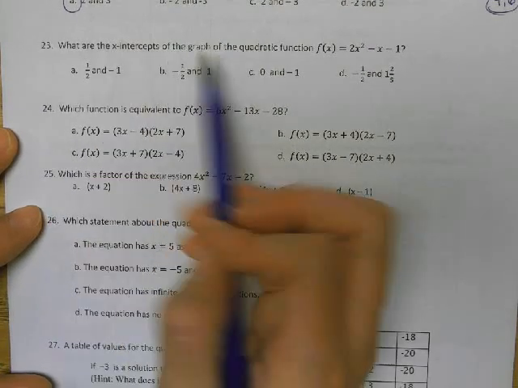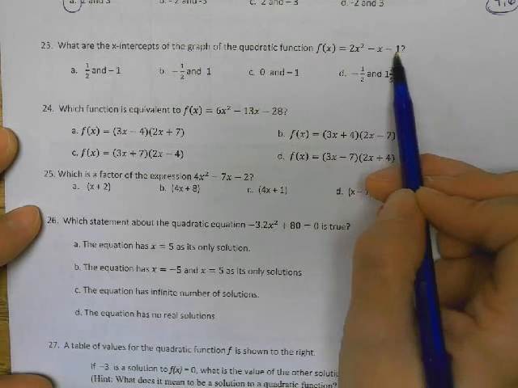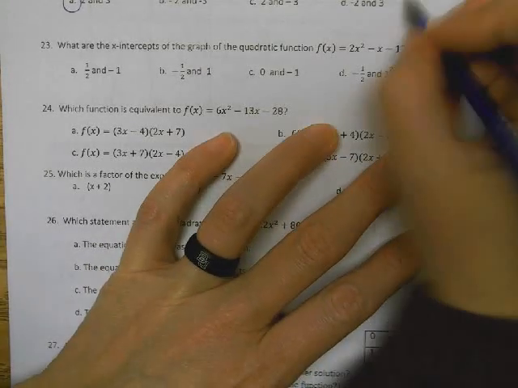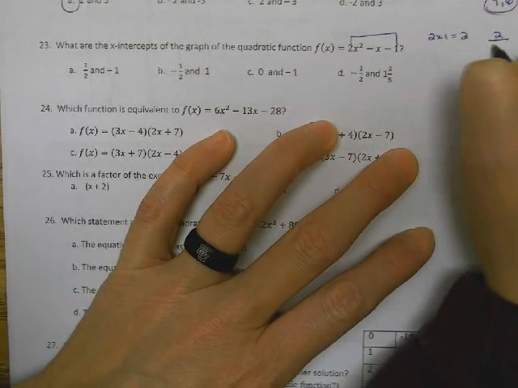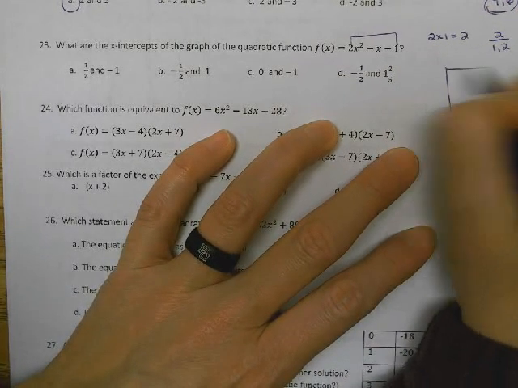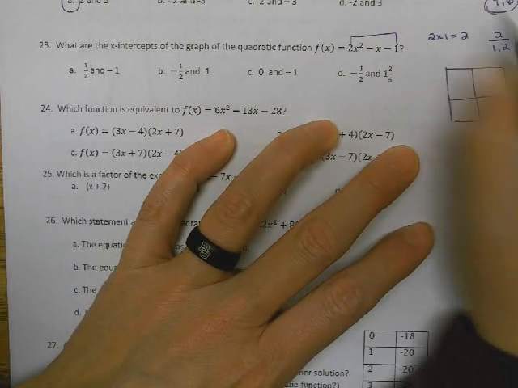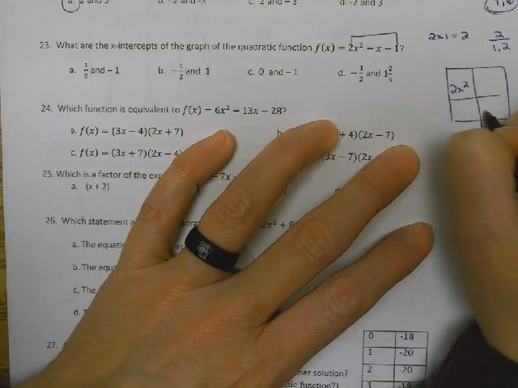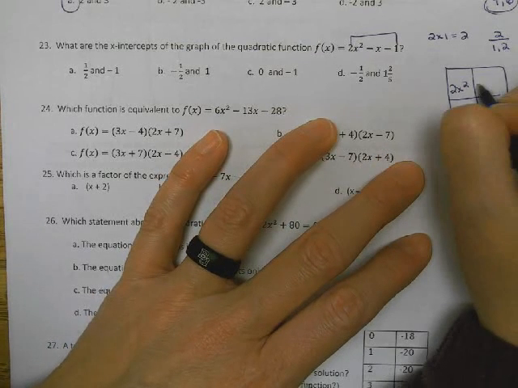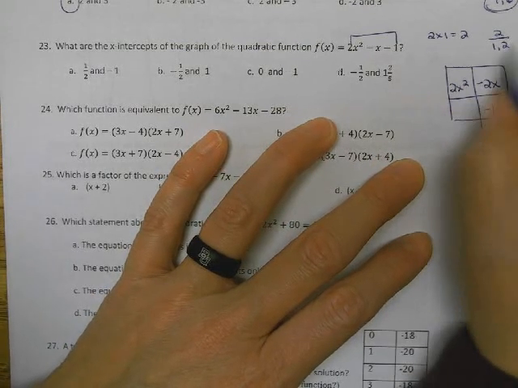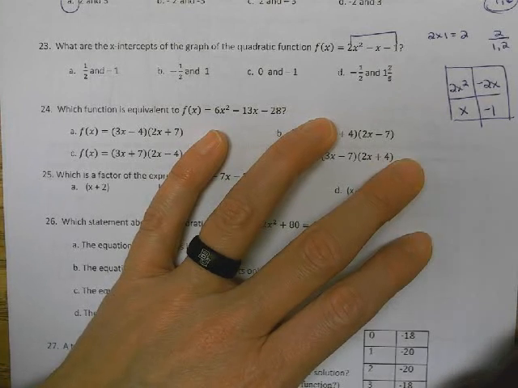Alright, 23. So what are the x-intercepts of the graph 2x squared minus x minus 1? So this, 2 times 1 gives me 2, and my factors of 2 are 1 and 2. So if I fill them in, 2x squared minus 1. When I subtract them, I need it to be a negative 1, so I need the negative to be on the 2x.